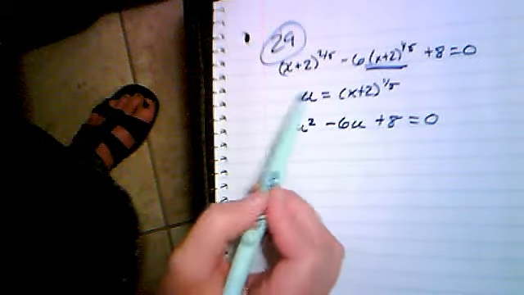So I made this crazy thing something more reasonable. We called it u. And then we can factor this. This one's easy to factor. So then I have u minus 4 and then u minus 2, and that's equal to 0. So that means that u is equal to 4 or u equals 2. It's not equal to 8, it's equal to 0.